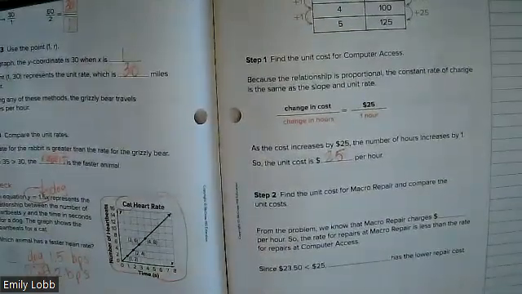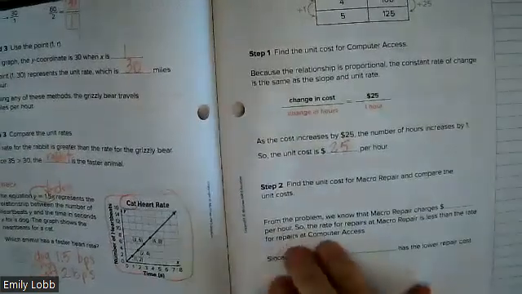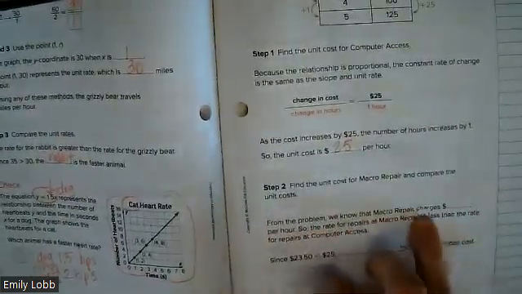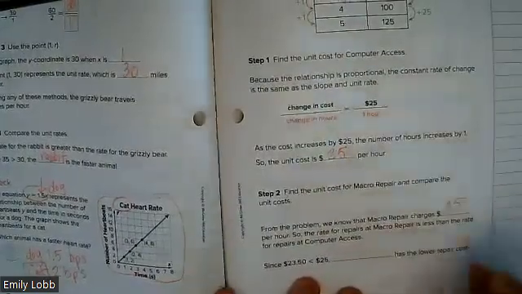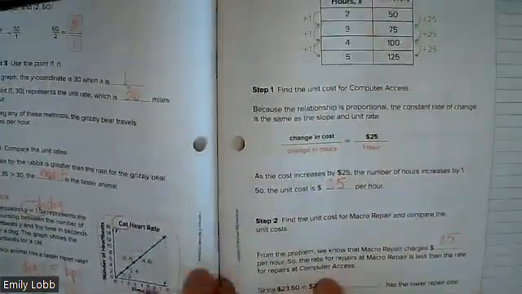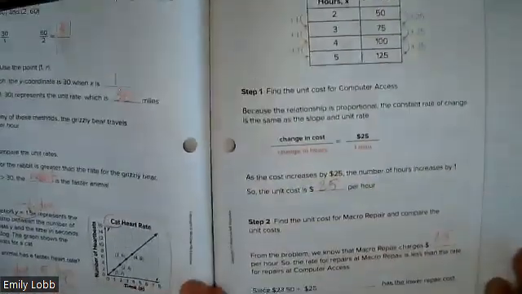We're kind of going rather quickly because we've done a lot of this, right? We've looked at tables. We've looked at our change and our rates. From the problem, we know that it charges $25. And the rate at Macro was $23.50.